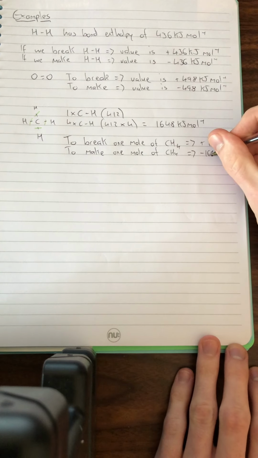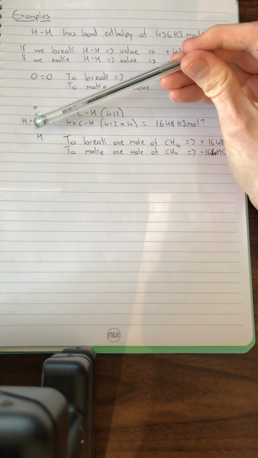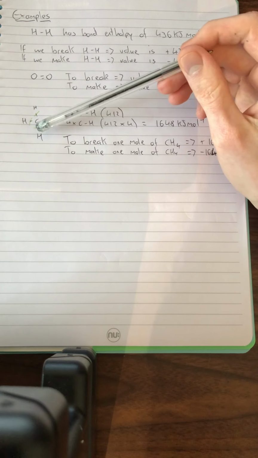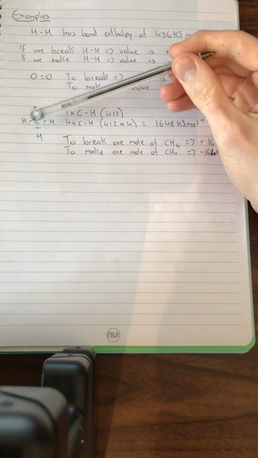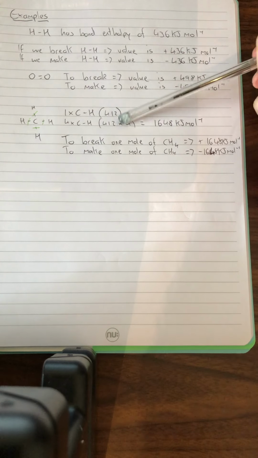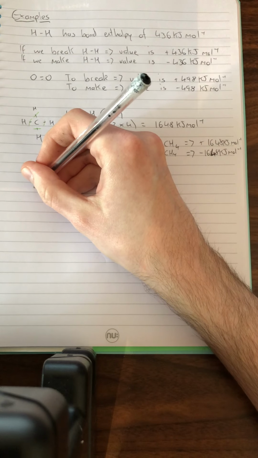Okay, and that's that. It's very important to count your bonds, and when we do this calculation, which we're just about to, you need to make sure you're counting your bonds. So important that. If we've got 1 C–H bond, it's only 412. We've got 4, so we times that by 4. Simple.